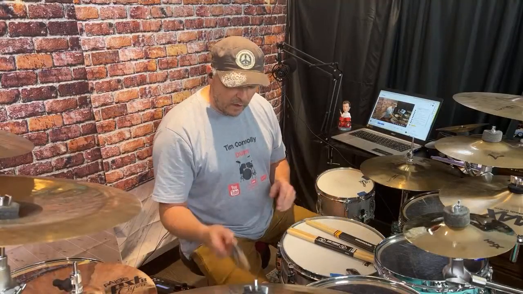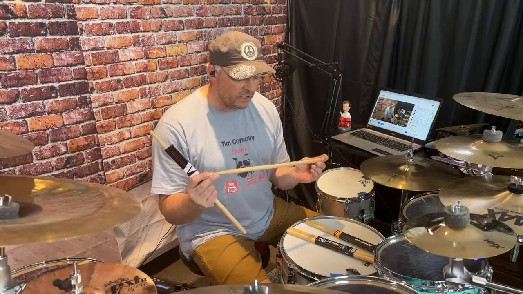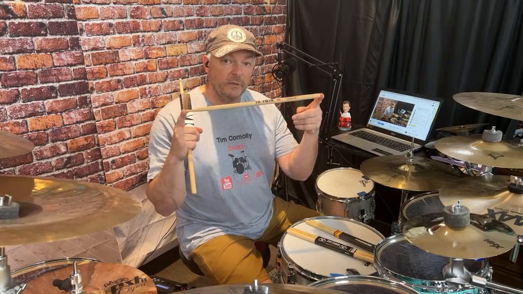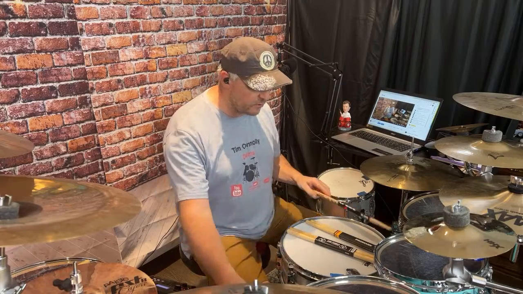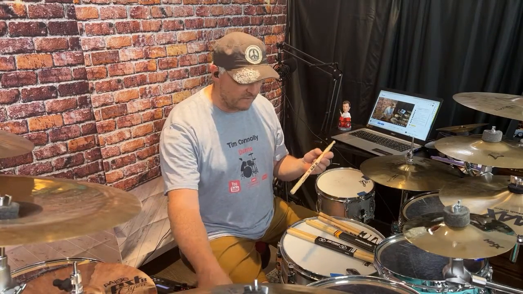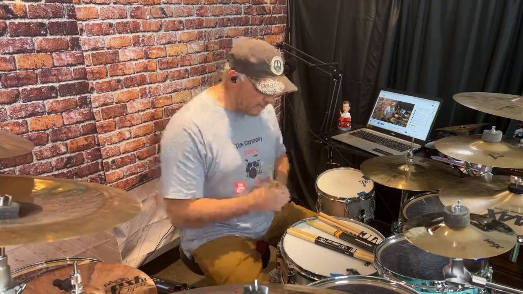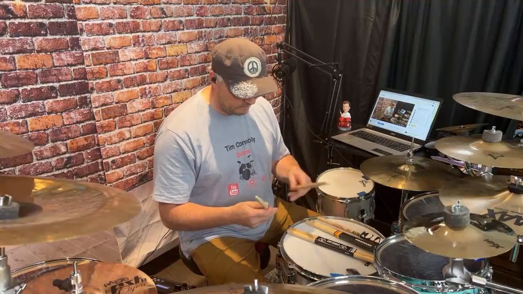I've also got what I use. This is my stick of choice, the Vic Firth Extreme 5A. I'll explain the difference between it and your regular 5A, which is this. Actually, I don't even have to explain it. I'll just show you.